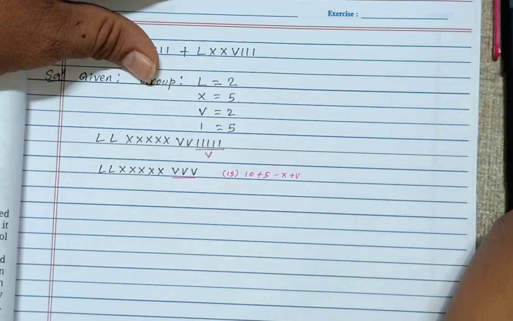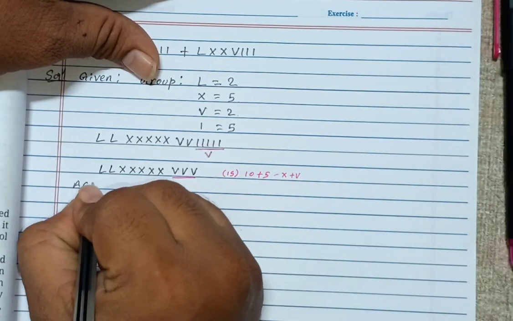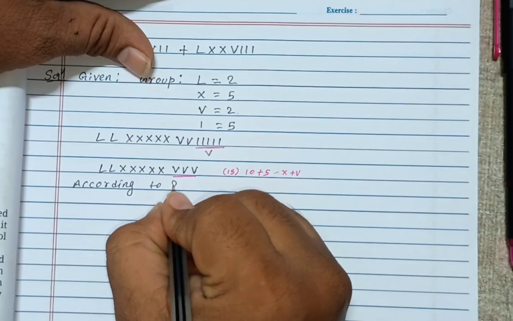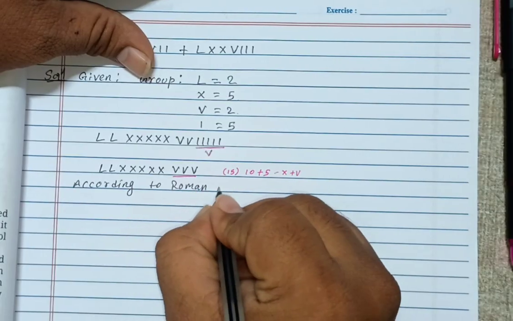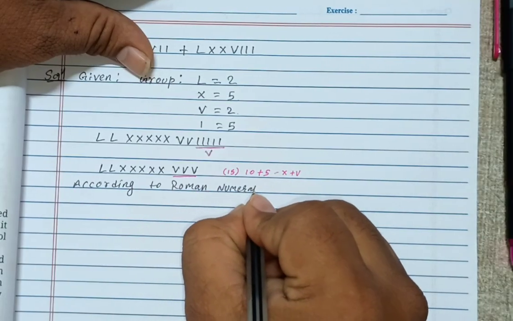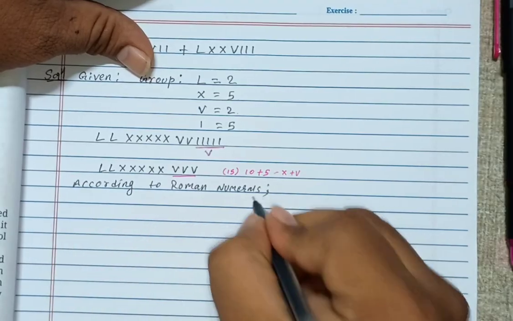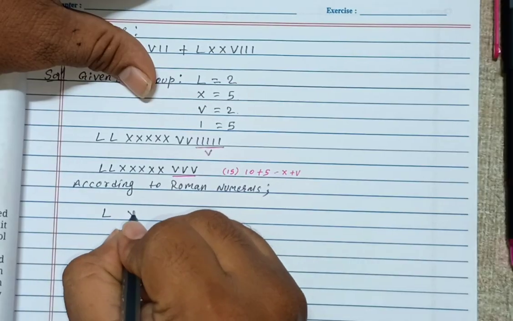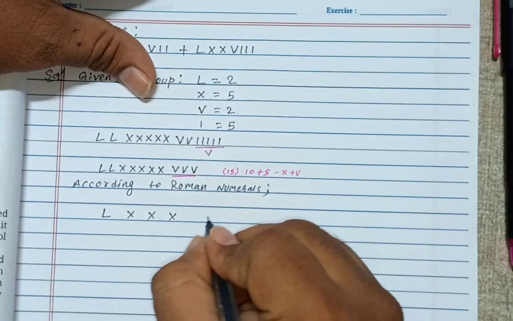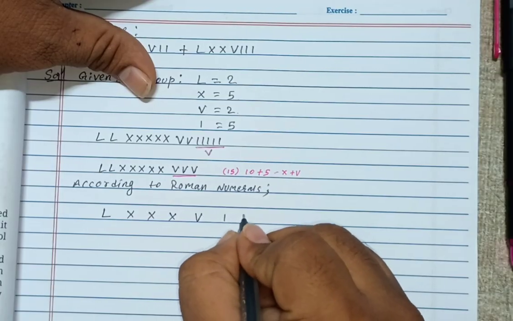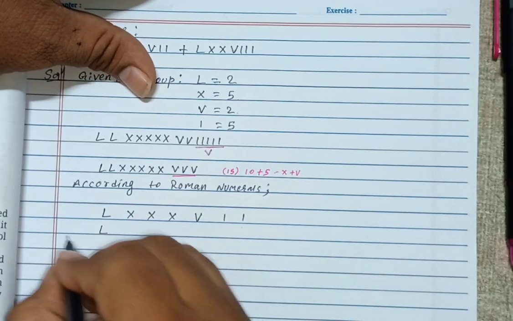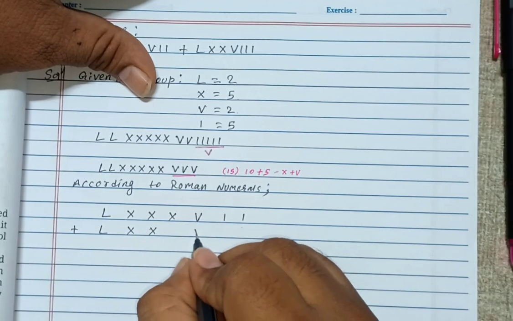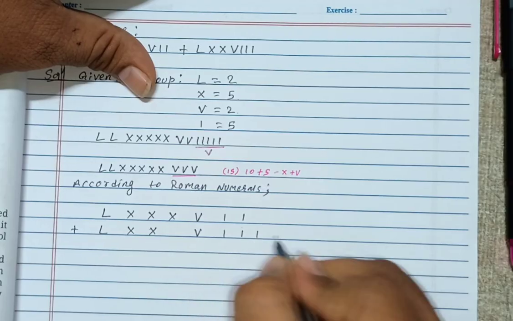Clear? So according to the Roman numerals, we can say that LXXXVI, then here again plus LXXVI.